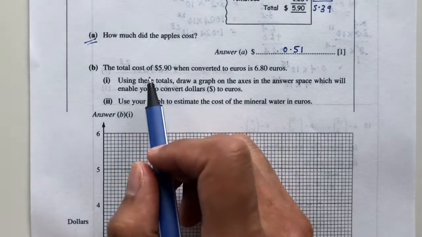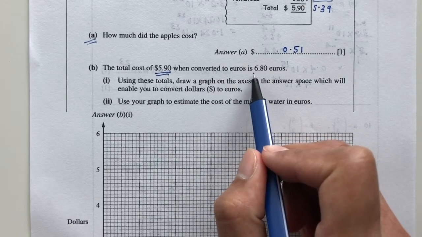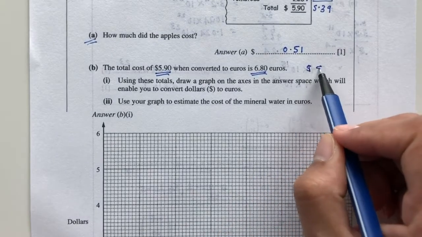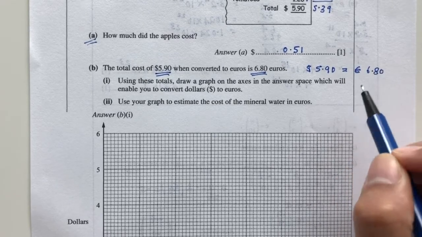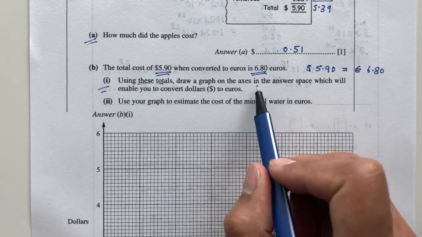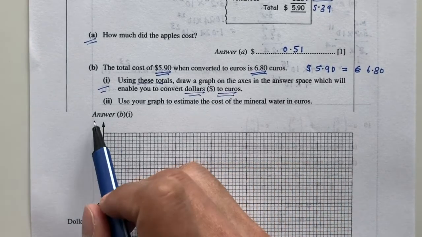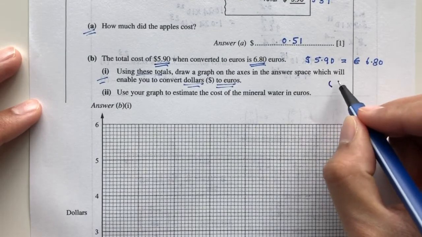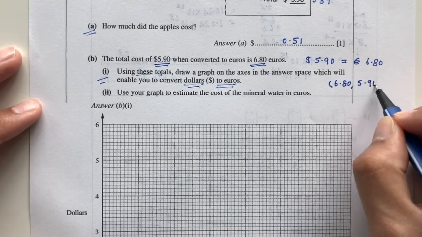Now for part B, the total cost of 590 when converted to euros is 680 euros. Okay, that's the conversion. So 590 becomes 680 euros. Now using these totals, draw a graph on the axis in your answer space which will enable you to convert dollars to euros. Okay, so let's do that. So we have one point here that we have. So on the euro, it is 6.8 and the dollar is 5.90.